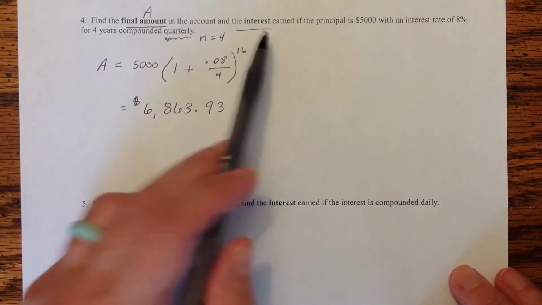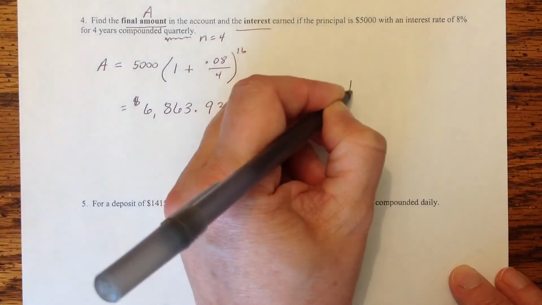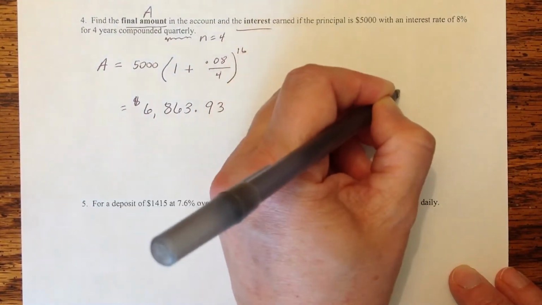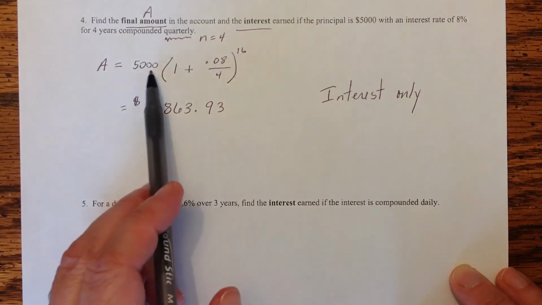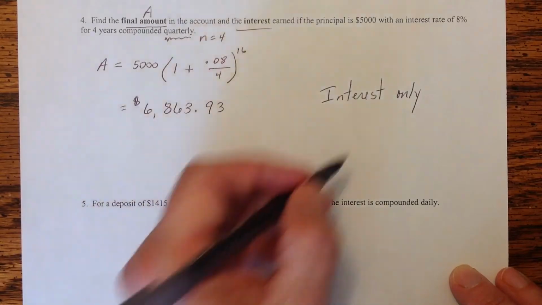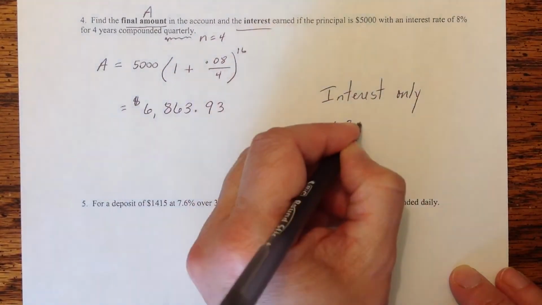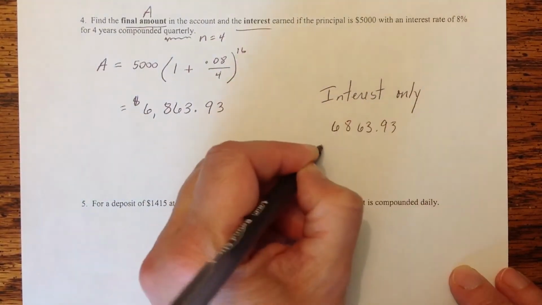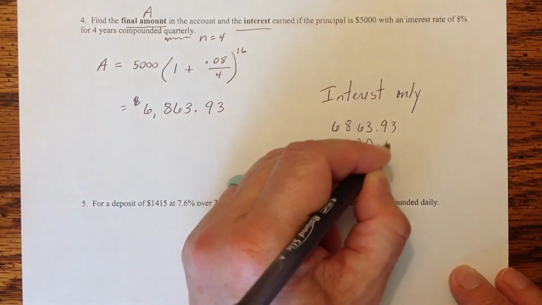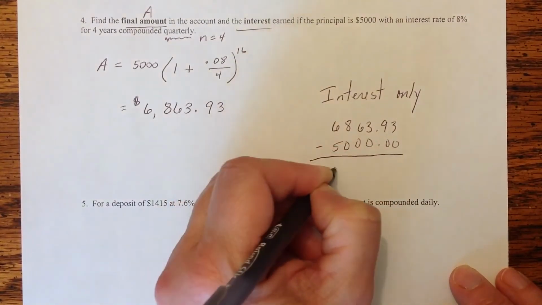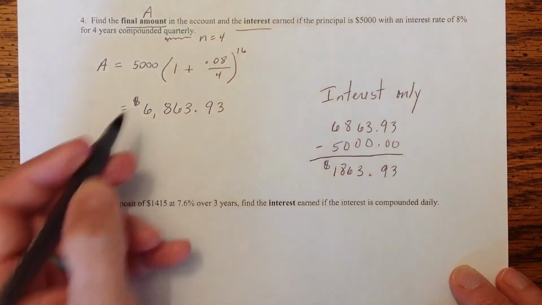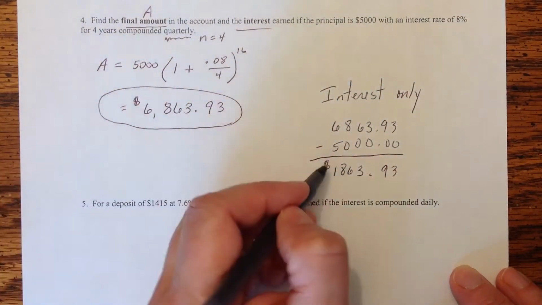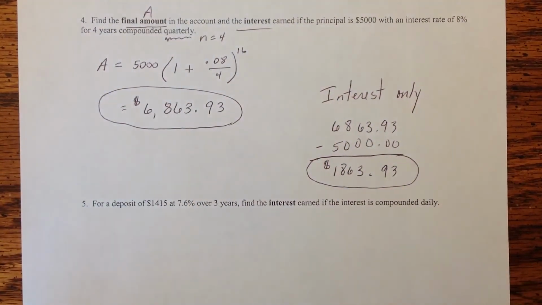Now they also asked what was the interest. So interest only would be this number minus the 5,000 you contributed. So you take 6,863.93 minus 5,000, and you'd end up with 1,863.93. So this represents your full final amount, and this represents what part of that is coming from interest.